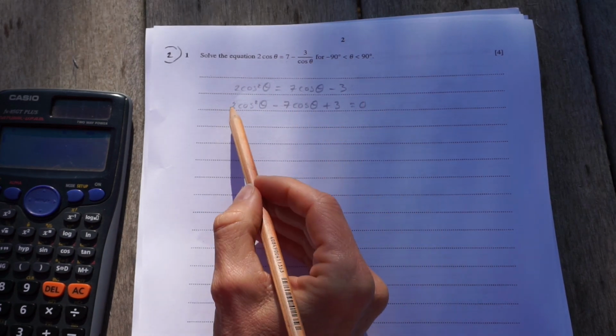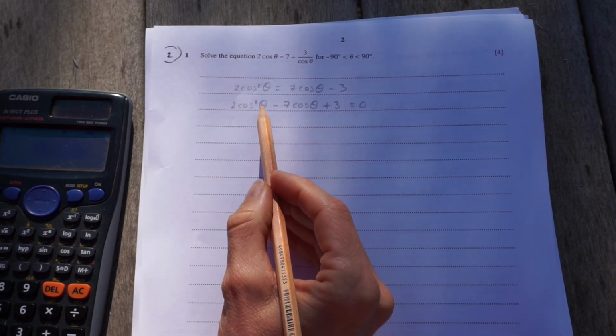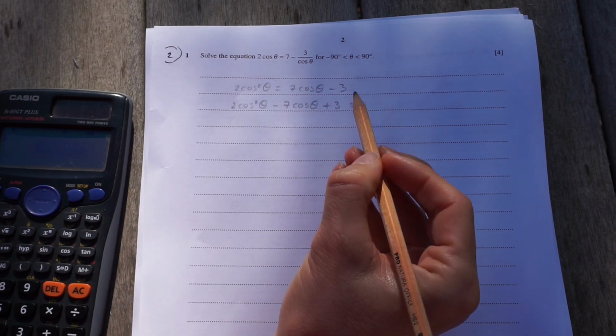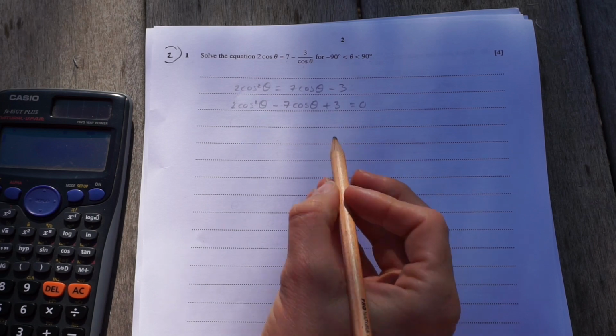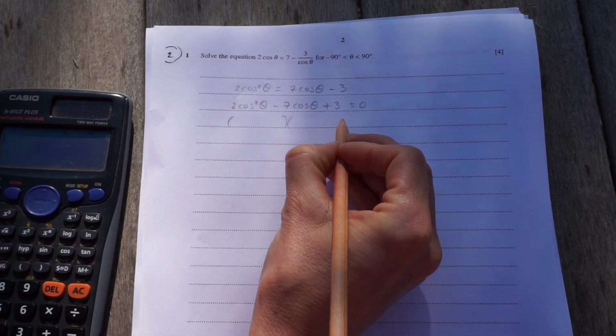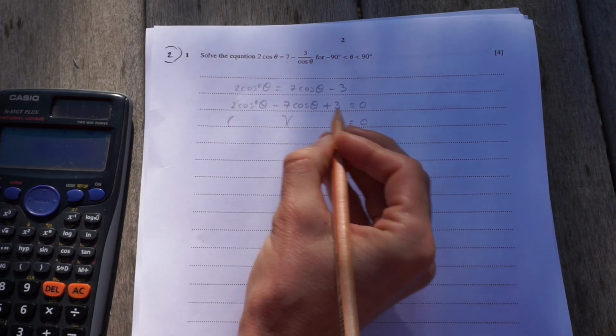So I have to solve this quadratic equation to find cos theta. And I can either use the quadratic formula, or in this one I can actually factorize. So I'm going to pop it into double brackets.